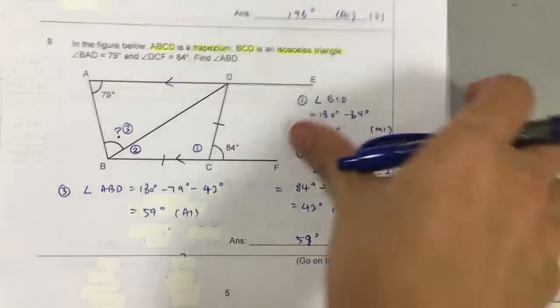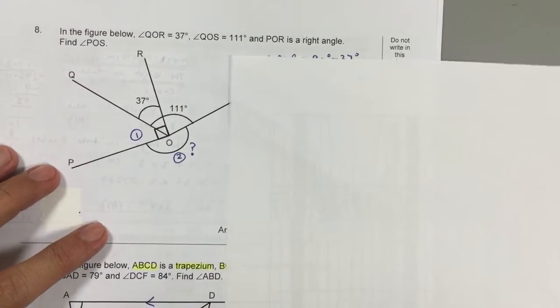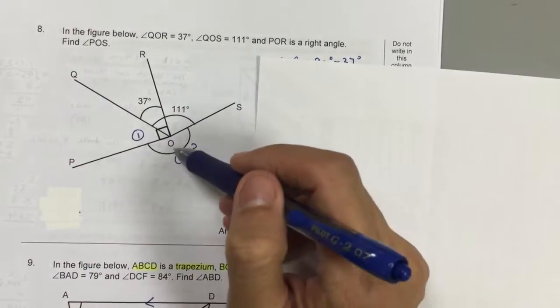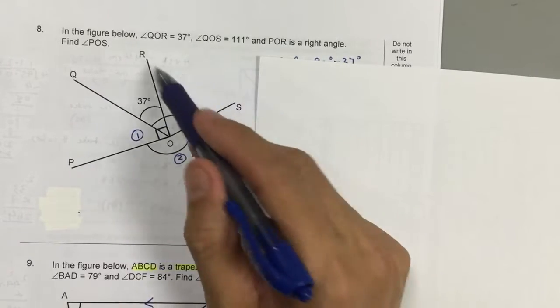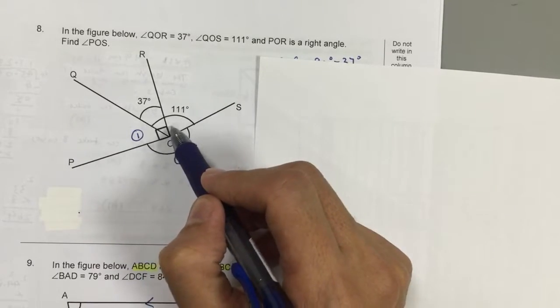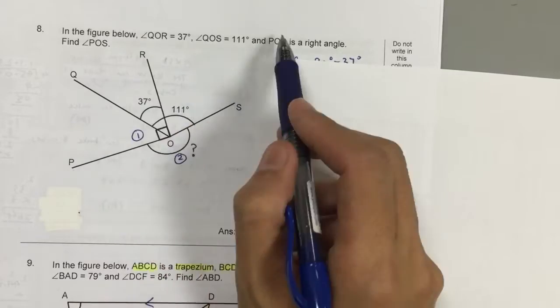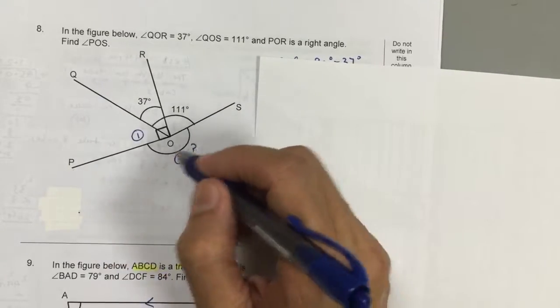Question 8. In the figure, angle QOR is 37, angle QOS is 111, and angle POR is 90, right angle. Find angle POS, find this one.